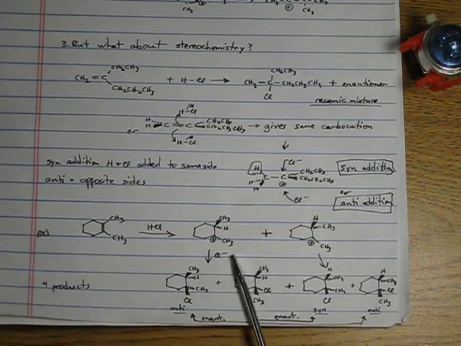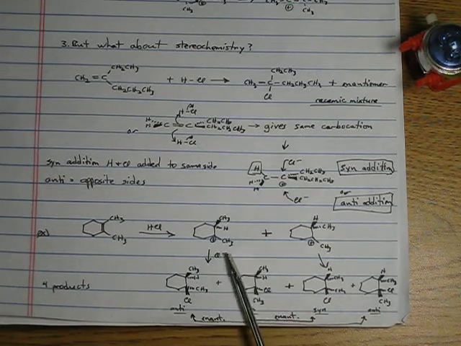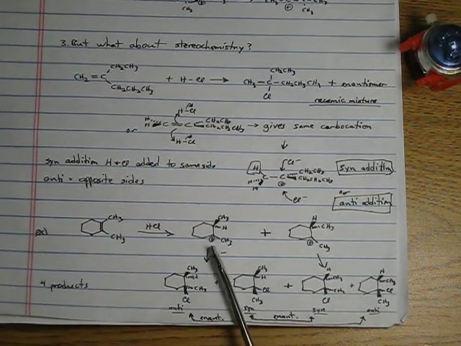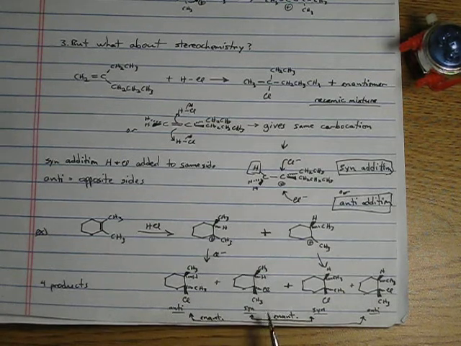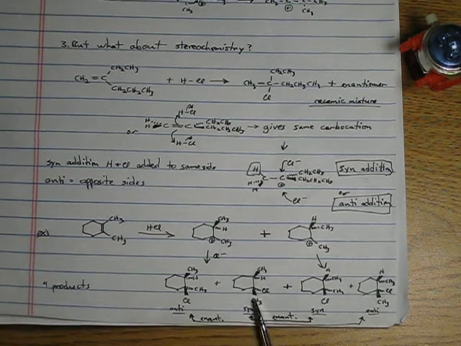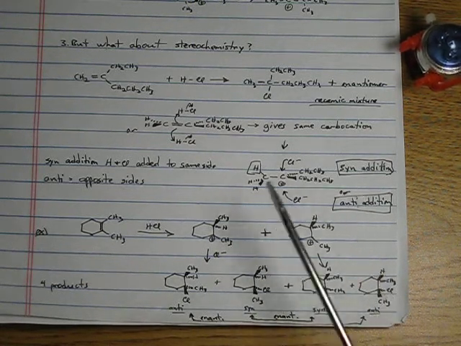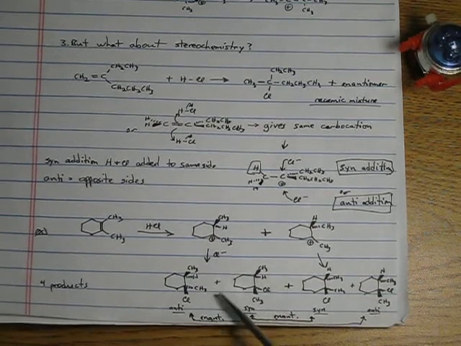Or the chloride can come in from the back side, can come in from my desk here and go up this way and push this H3 out, and we get this. And this is the syn addition product. But if we look closely at this anti and syn addition products here, we see these are not enantiomers.